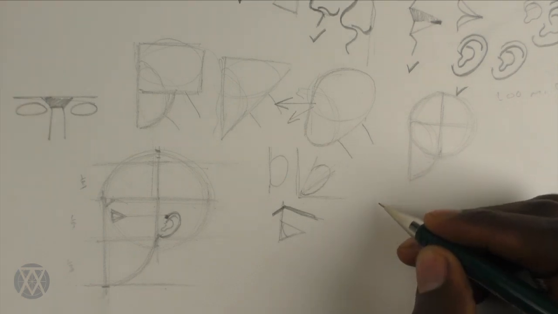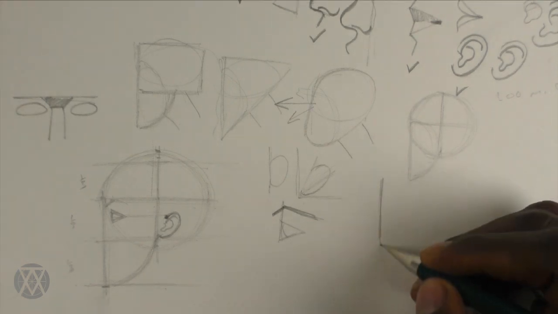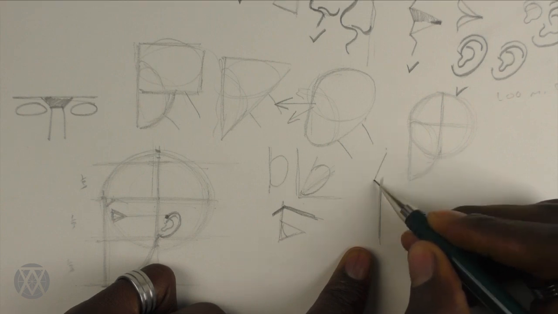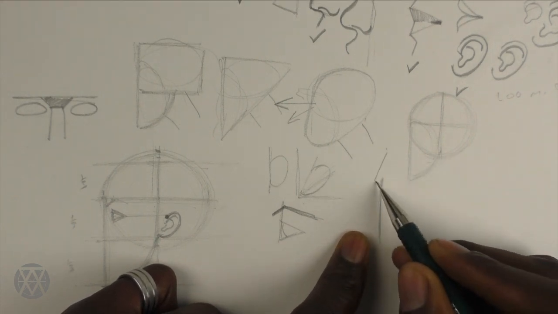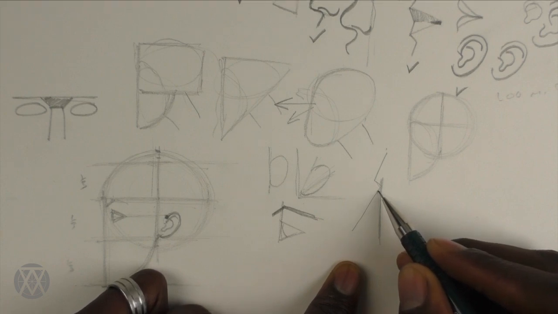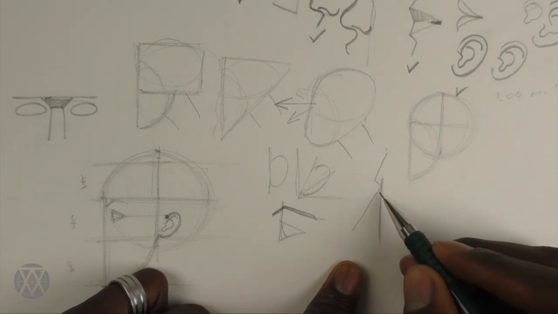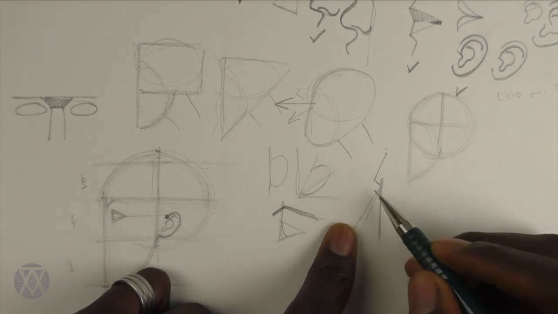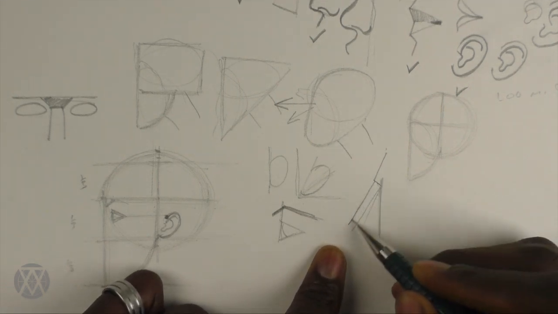Like, let's say this is a flat plane. With some people, you'll notice that if this is the forehead, it goes down like that. Some people, the nose will project out. Some people, the nose may project a little bit less, like this. Some people, you don't even see the glabella much. Some people, it projects even straight out like that.